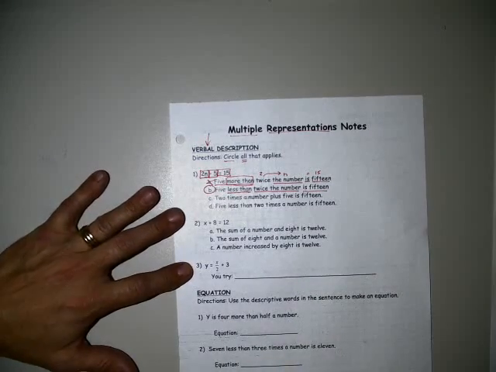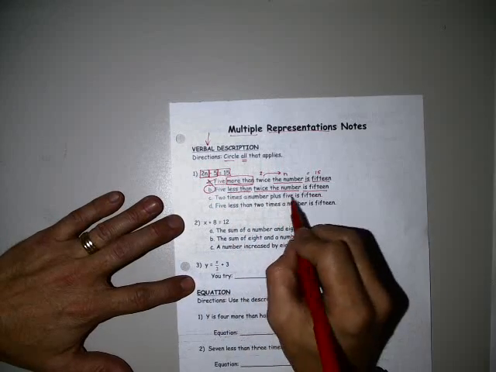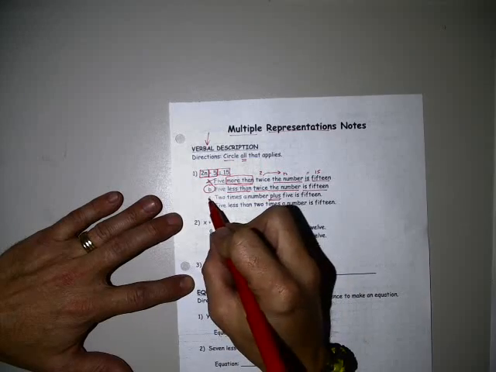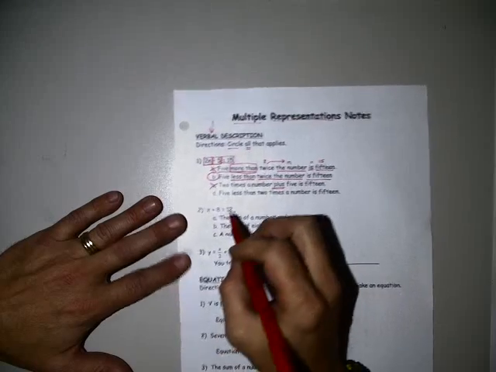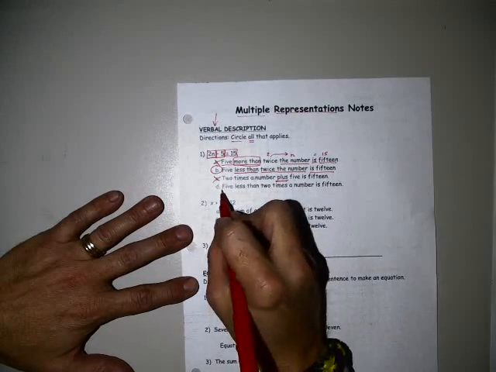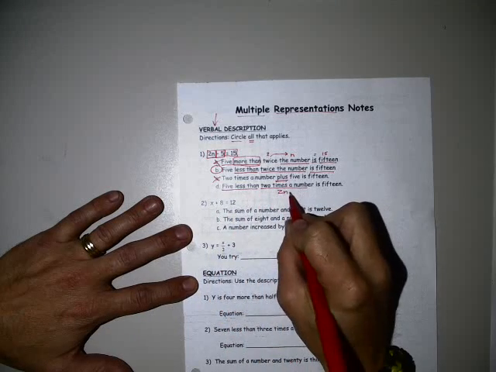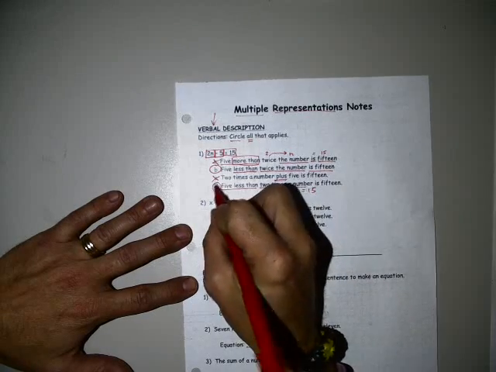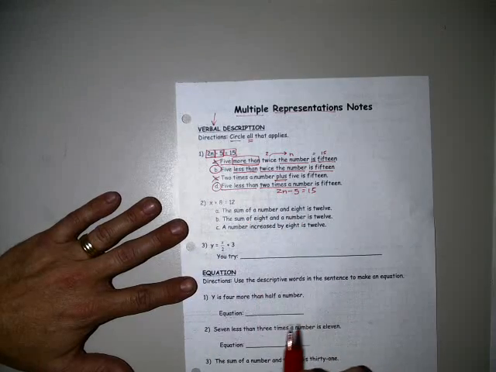Alright, let's check answer C, because again, we could have more than one answer. 2 times the number plus 5 is 15. Again, this plus 5 is what messes that up. So it's not going to be that one, which means could be this last one. 5 less than 2 times a number is 15. Okay, 5 less than 2 times a number, so there's 2 times a number. 5 less than that is 15, so that answer also applies. So there's 2 verbal descriptions that fit that equation.